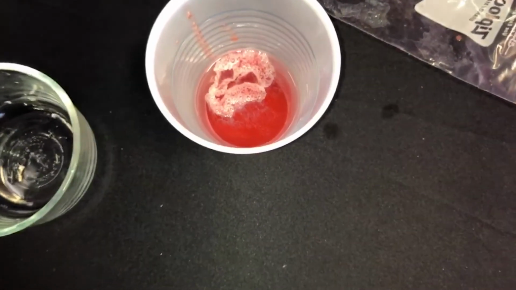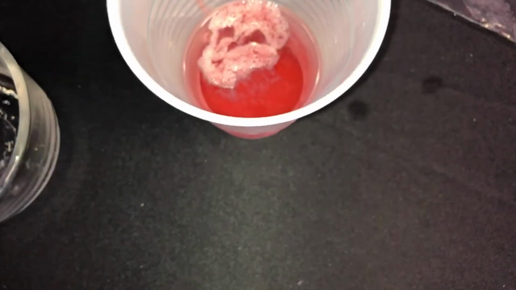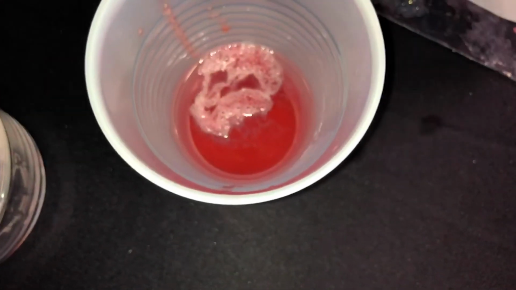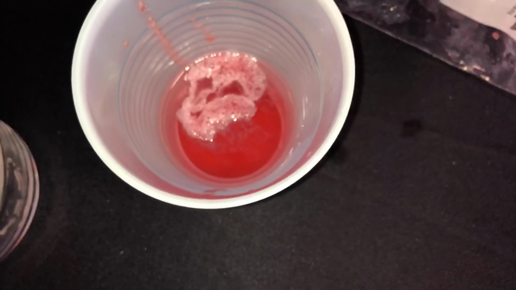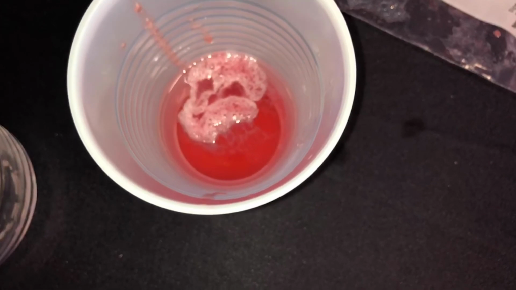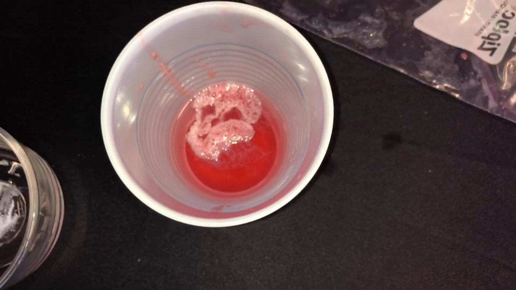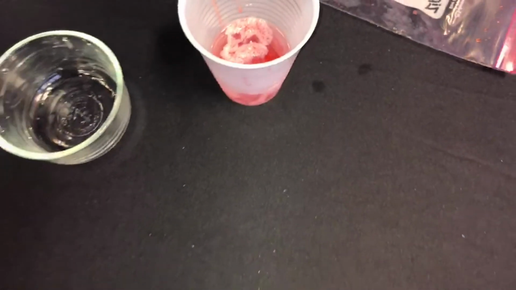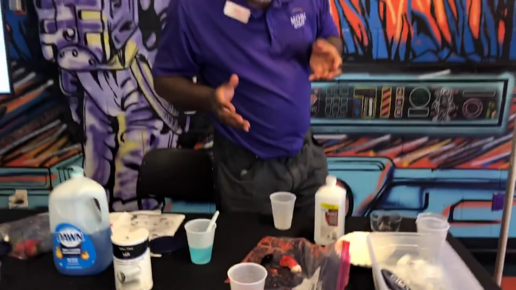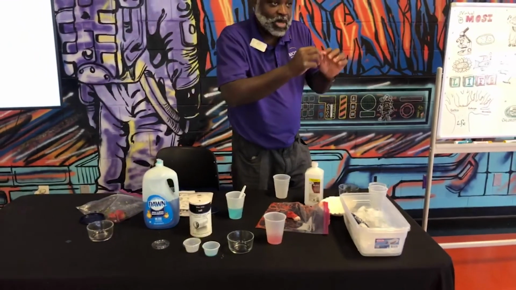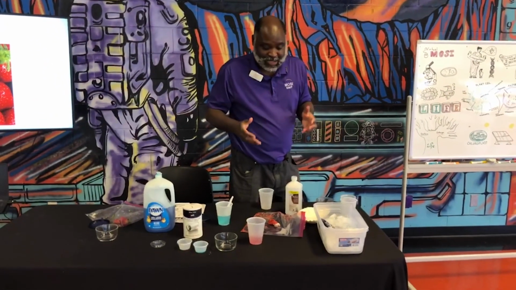And what the alcohol is doing is it's actually taking all those strands, all right? And it's allowing us to see it because now it is what we call a precipitate. So these are millions of copies of the DNA from the strawberry end to end. That's how we're going to see it.